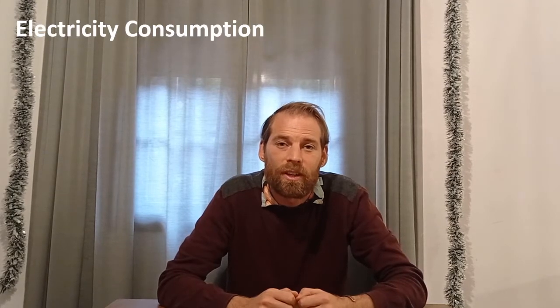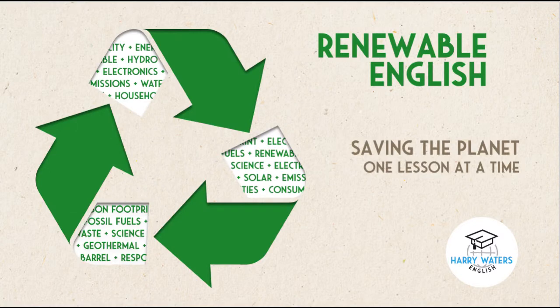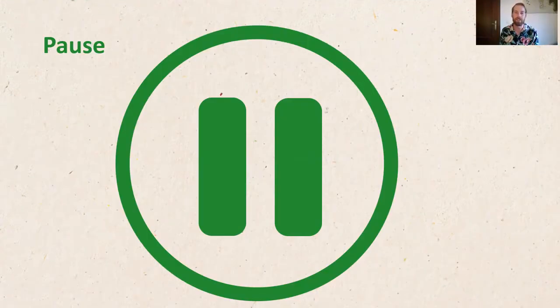Today's lesson is all about electricity consumption in the home. So, without further ado, let's go. As you know, this course is as much for students as it is for teachers. But remember, if you need to stop and think about a question or do a reading, if you see this sign, it's a good idea to hit the pause button. So, let's get started.